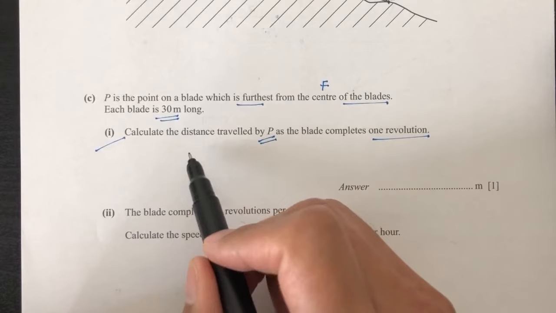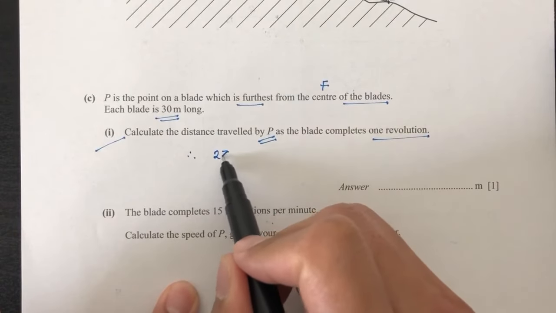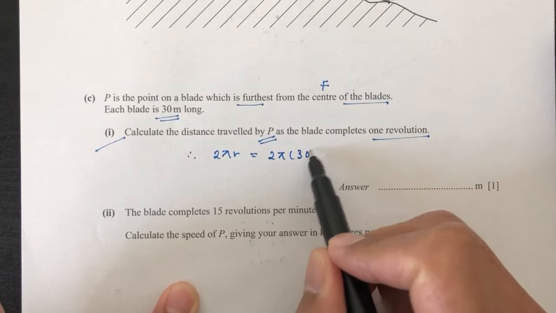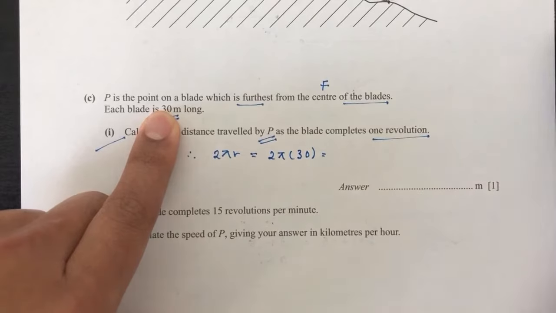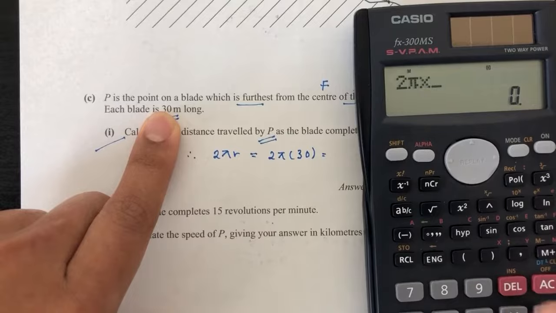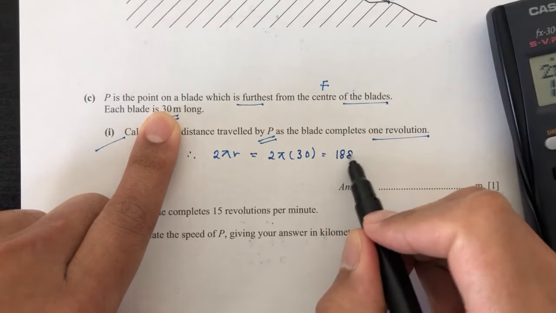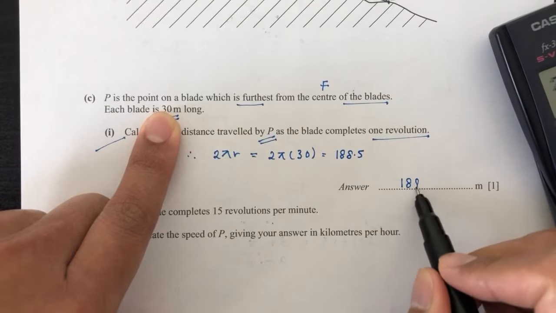So this one is pretty easy. It will be 2 pi r, where r is 30 for this blade length. 2 pi times 30 will be 188.5. So 188.5 meters will be the distance traveled.